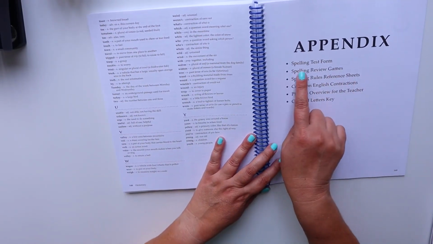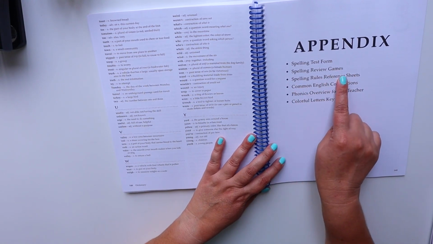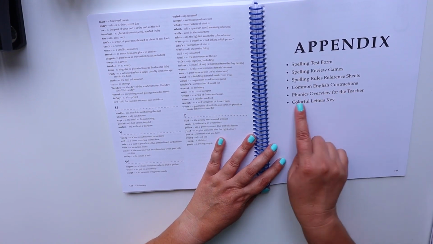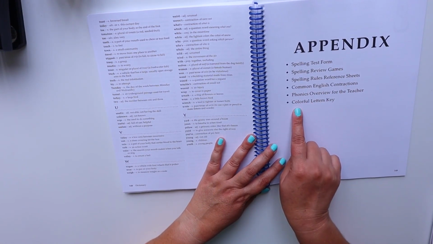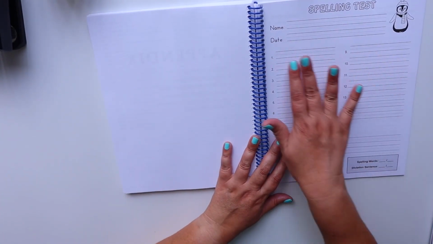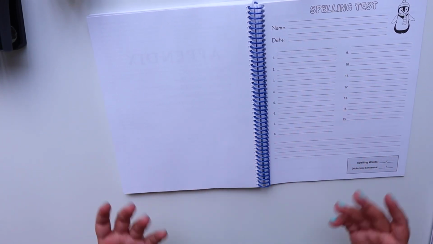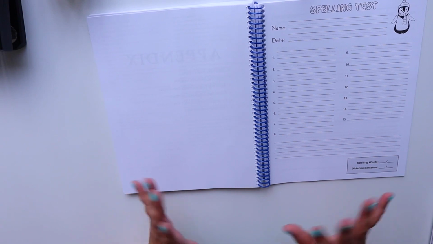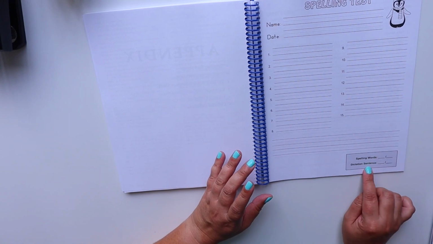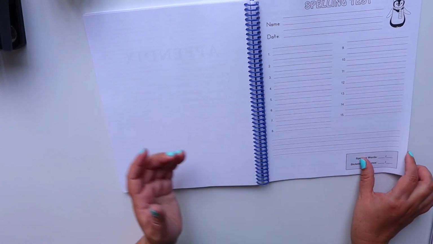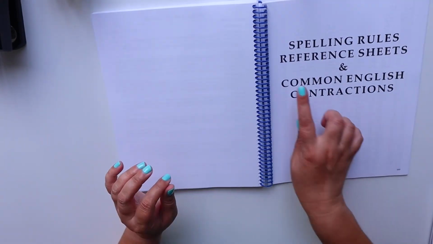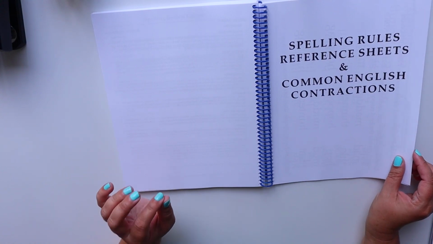The appendix contains the spelling test form, the spelling review games, spelling rules reference sheets, common English contractions, phonics overview for the teacher, and colorful letters key. And best of all, it's all done for me, so I just have to make a copy of this page when he's going to have his test, and voila, it's all ready. So I will add the amount that he did correct for the spelling words and the dictation sentence that he will have as well. The spelling games, suggestions for games, spelling rules, reference sheets, and common English contractions.